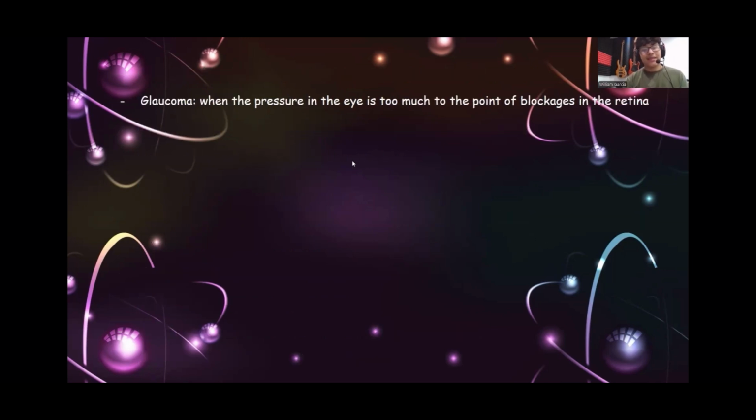Glaucoma is a disease that basically happens when pressure in the eye is too much, to the point of blockages in the retina. So again, there's a whole slide on this later. I'll talk about it more in depth. Cataracts are when the lens becomes cloudy and causes blurred vision or blindness.